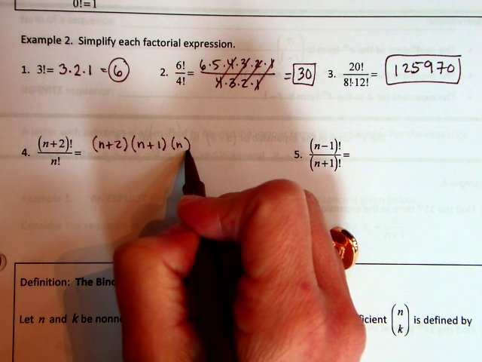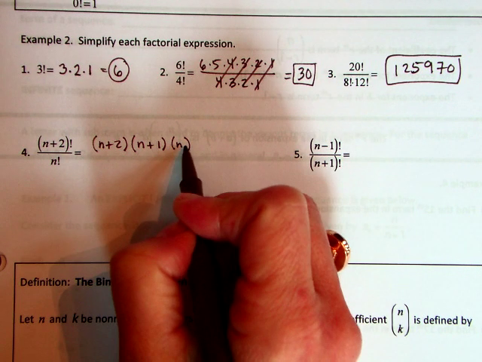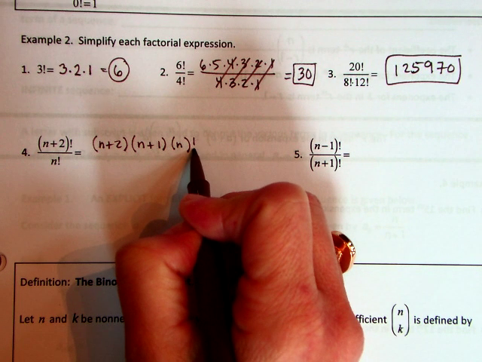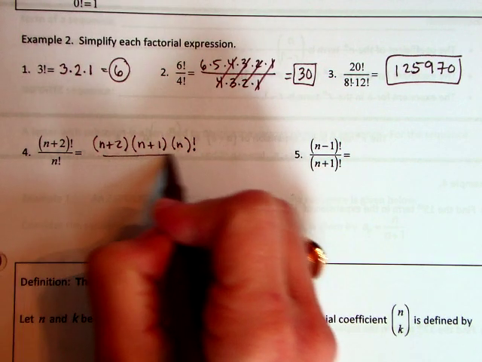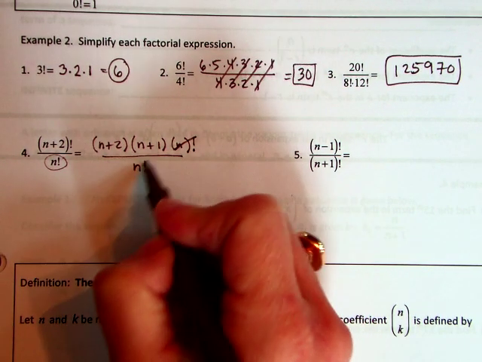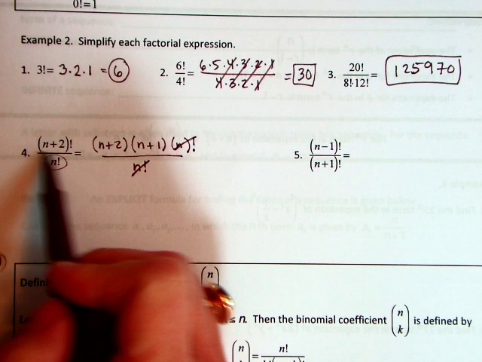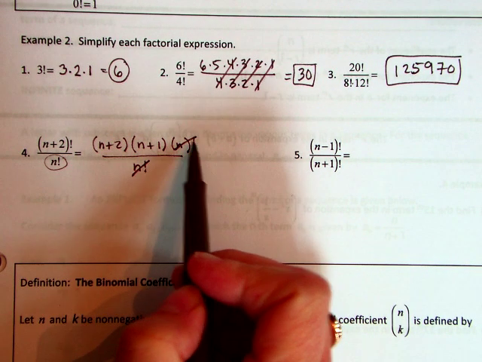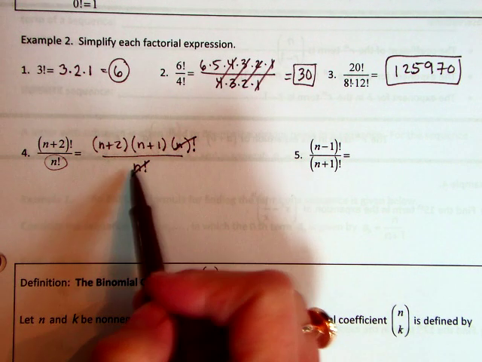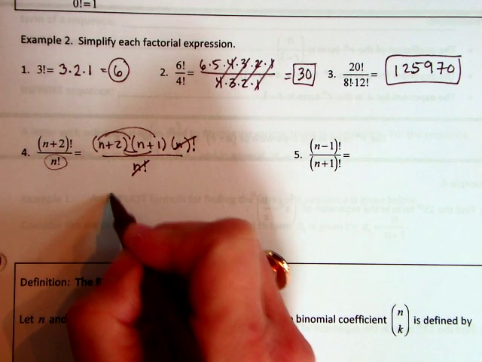So really right here is going to be exactly the same as this denominator of n factorial, and I can cancel those two out. So what you're going to do is take whichever one is bigger, and expand it down until you reach the smaller one, and then they're going to cancel out. And so now I'd just be left, and I could FOIL this, n squared plus 3n plus 2 would be my final answer there. And then this one, same idea.